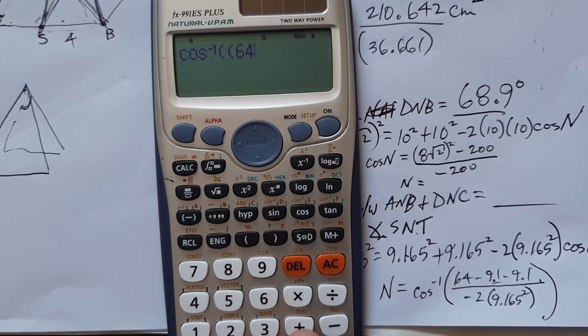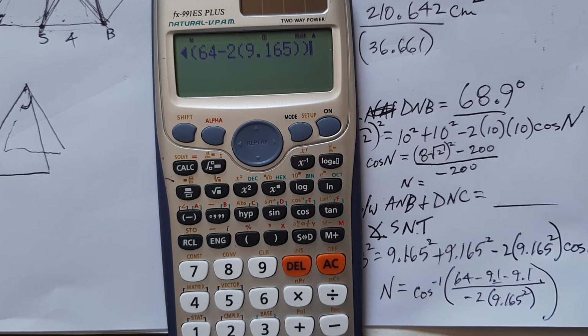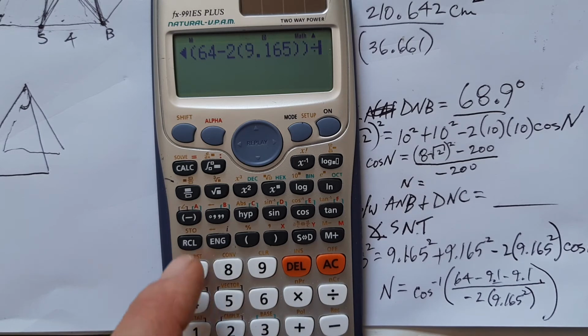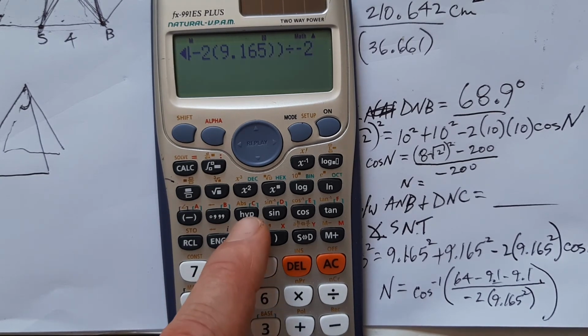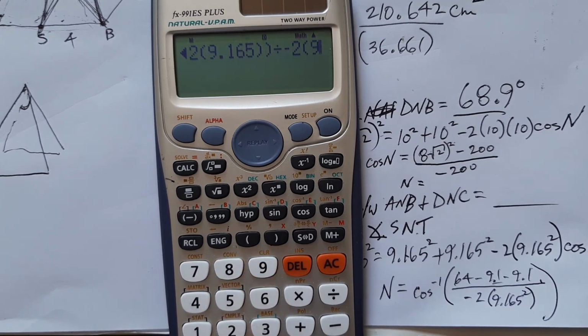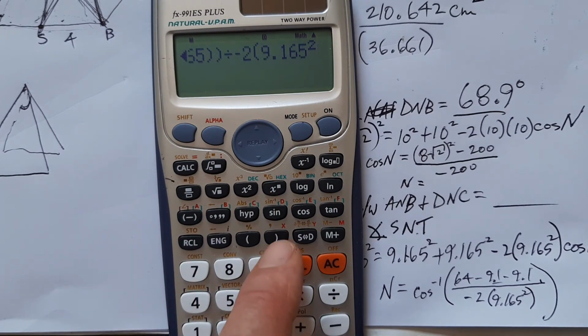64 minus 2 times 9.165 in that bracket, divided by negative 2 times 9.165 squared in that bracket.